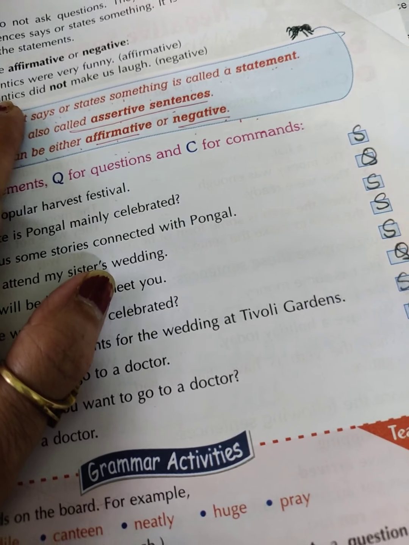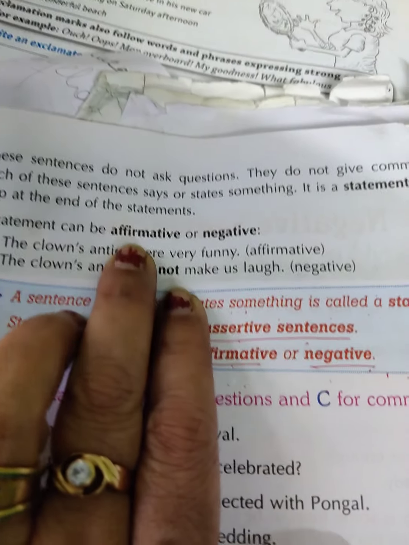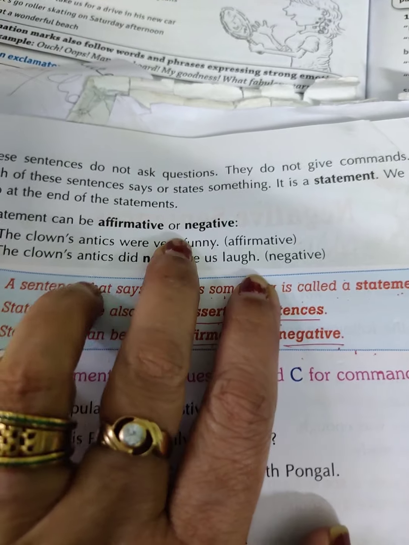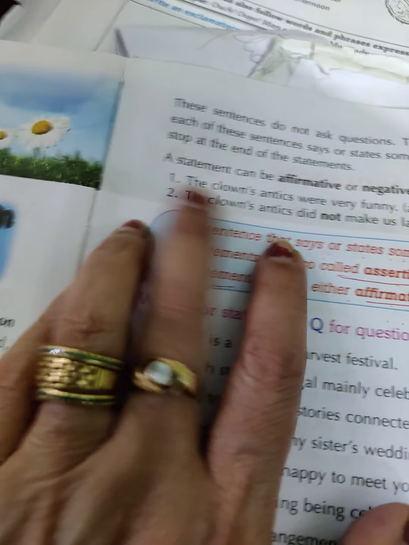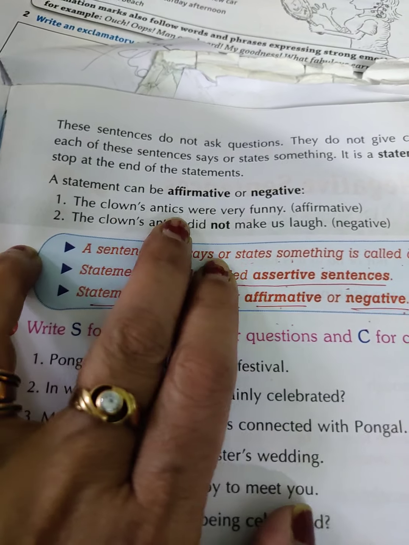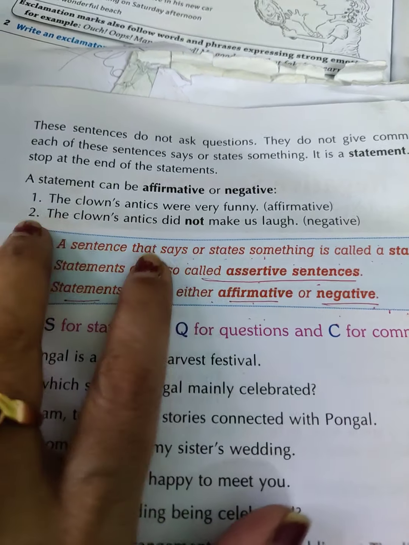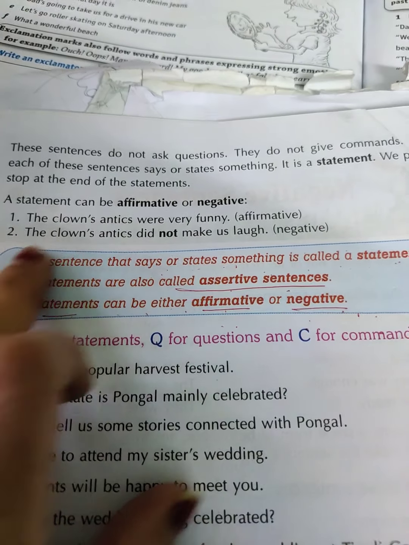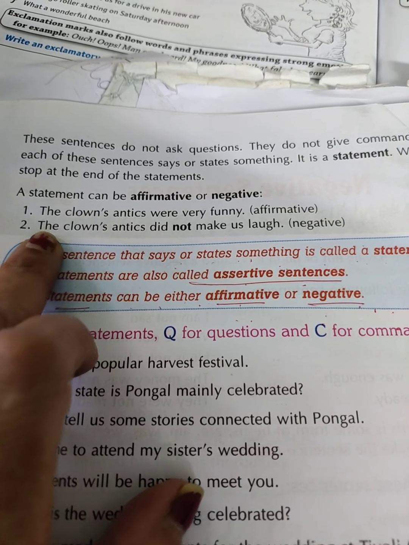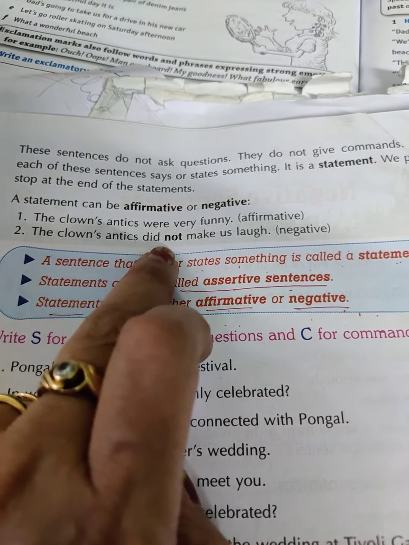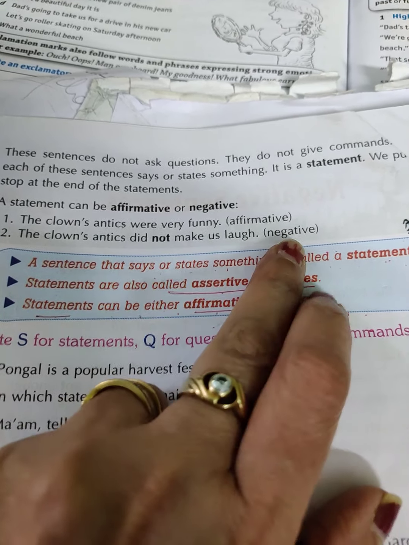Now the assertive can be affirmative or negative. What do you mean by affirmative over here? Let us find out. The clown's antics were very funny. That is an affirmative sentence. To form it in negative, we write like this: the clown's antics did not make us laugh. So that is a negative.